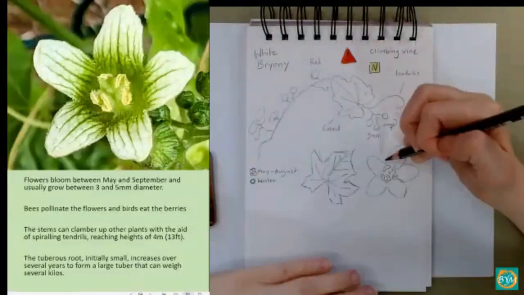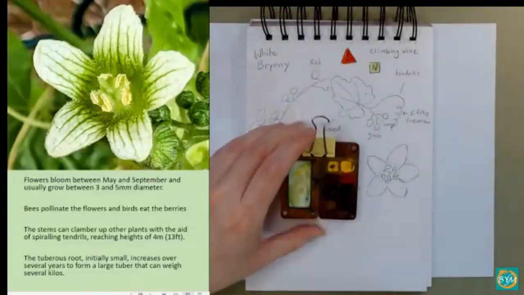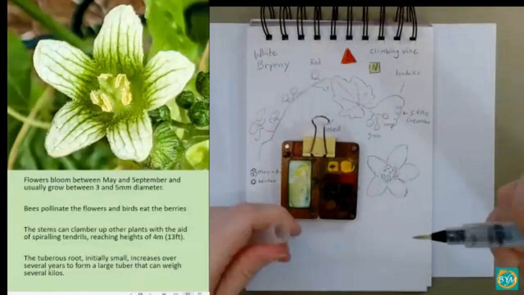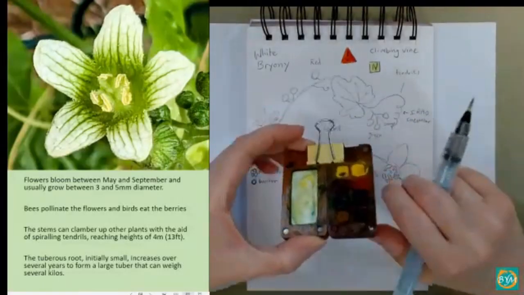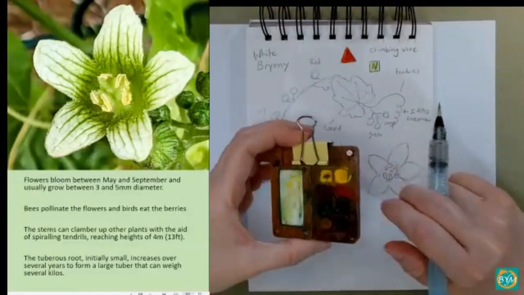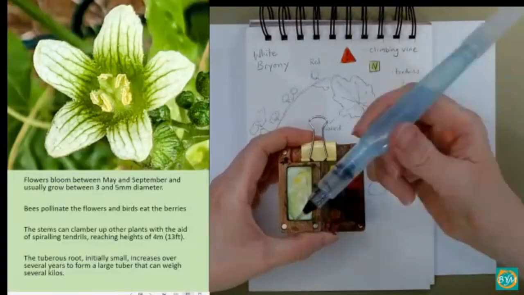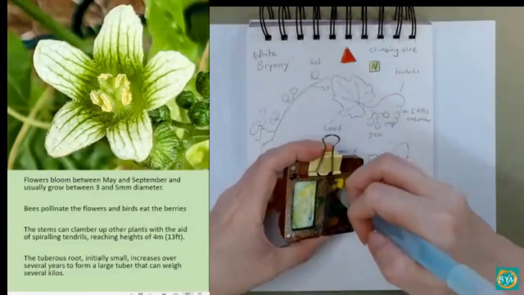So what we can do is have a little practice of bringing some color into our sketch. What I do is often just have my tiny little paint set. It's a bit messy, I'm afraid, but that's how it is. And a water brush. The water is contained in here, so it makes it very transportable.